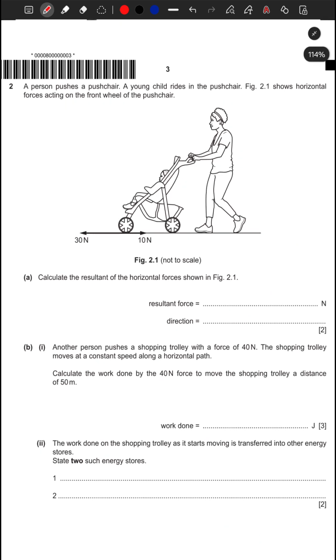Right, then we go to question 2. Question 2 says a person pushes a push chair. A young child rides in the push chair. This is the figure showing that. So we have the horizontal force acting on the front wheel, this and this. They're acting, right? One is going to the left side, the other one is going to the right side. Calculate the resultant force shown.